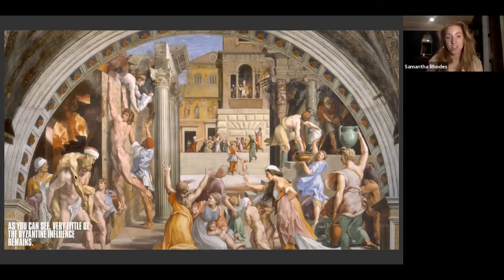We can see this figure carrying another male figure on his shoulders, right? We can see that this is pretty convincing, and this figure is jumping from the walls, right? So these figures are very convincing. They're very realistic. They're meant to entangle the viewer and make it seem as though we are also present.